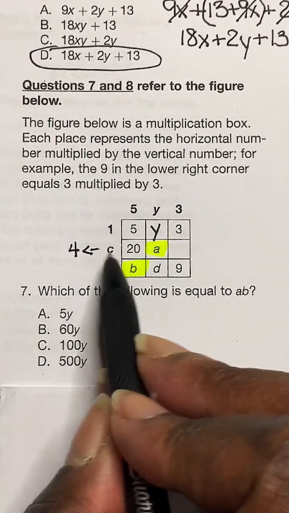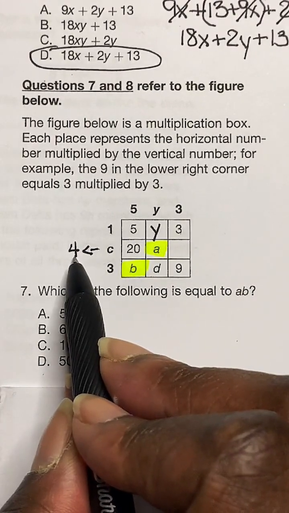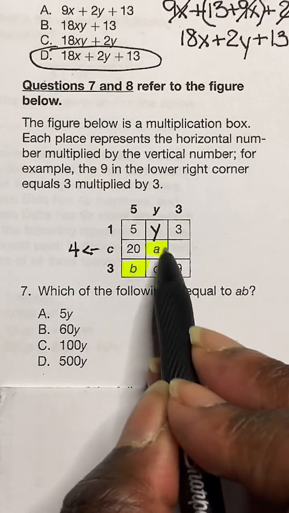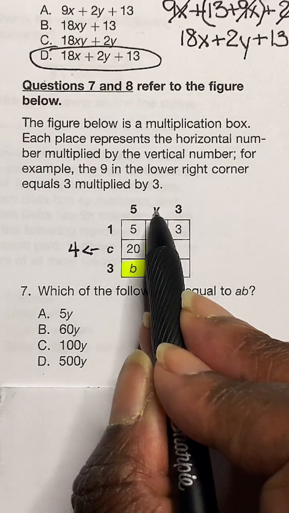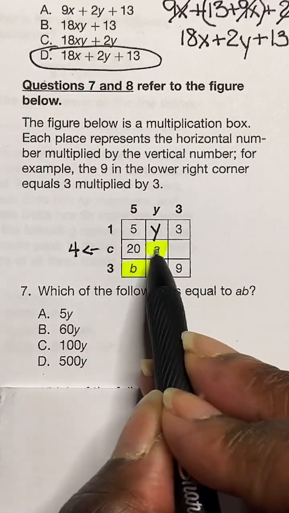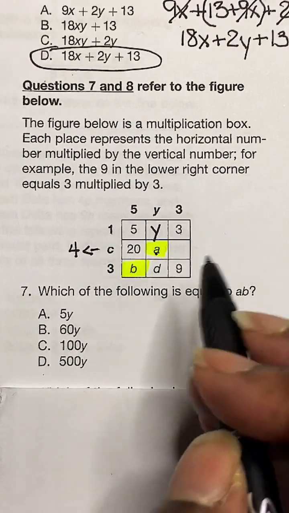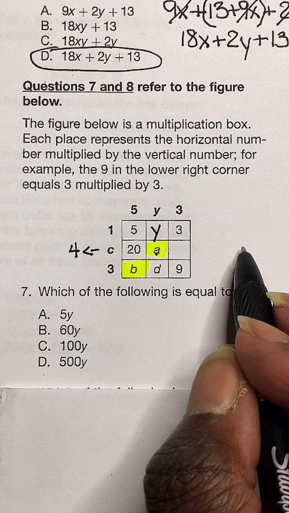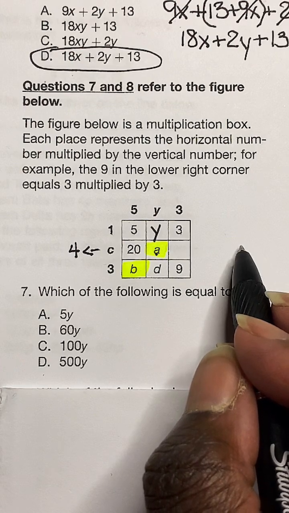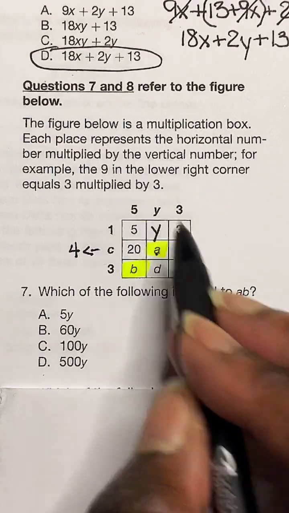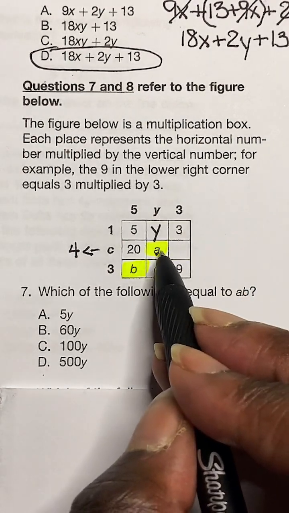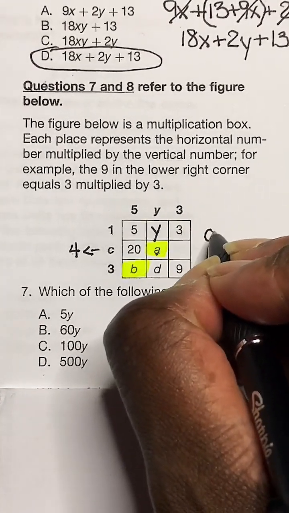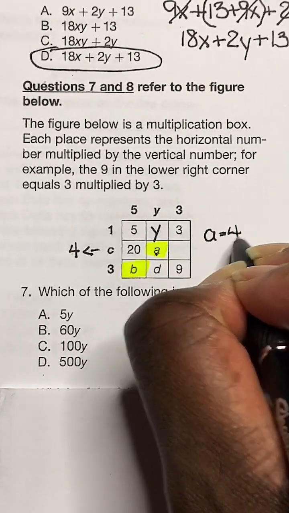So, we figured out what this C is going to be. So that's 4. So to fill this box, we would have to multiply y times 4, which gives me 4y. All right. So y's up here. We're not even worried about y. But right now, they're telling us 4 times y, so that means A, I'm going to put it out here, that's equal to 4y.